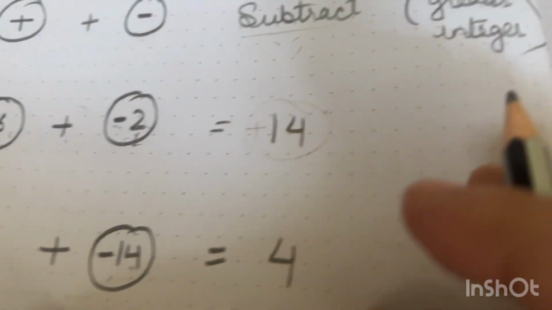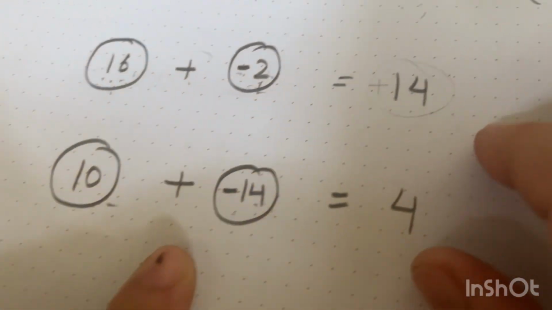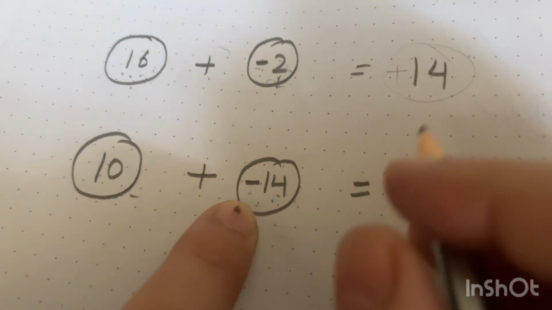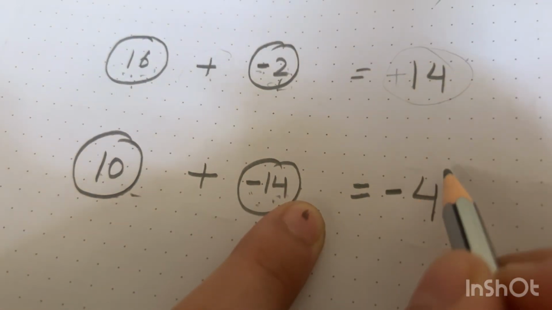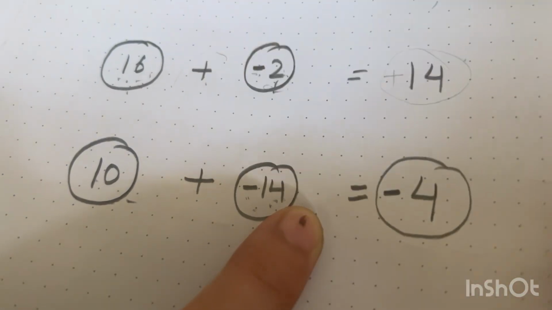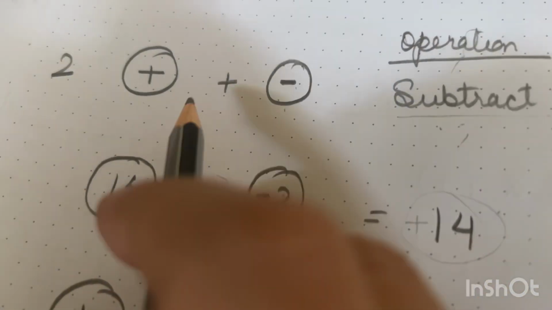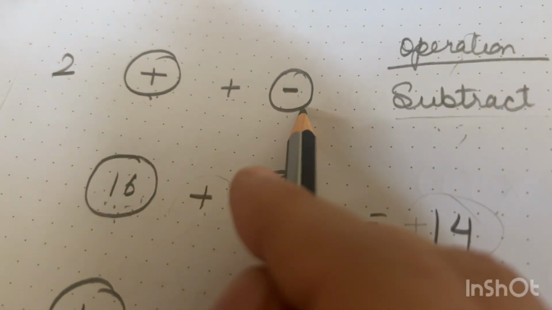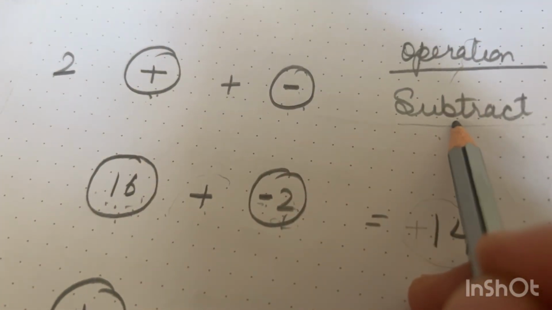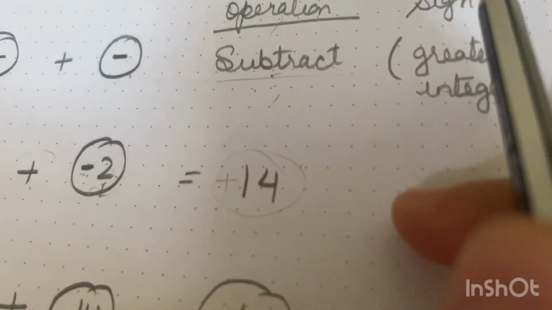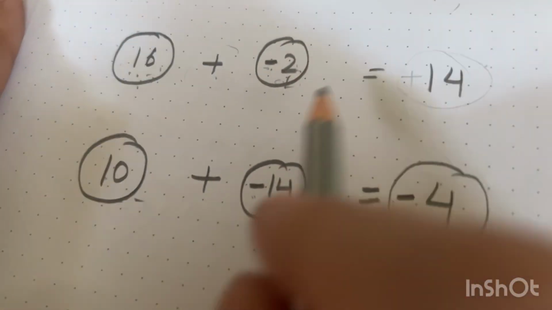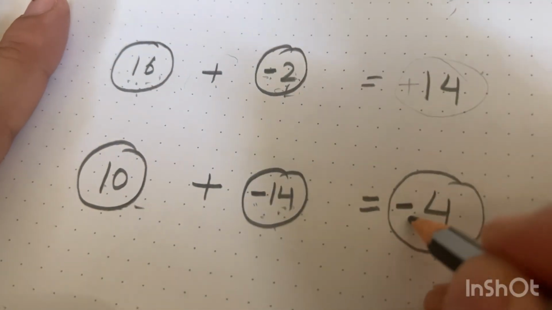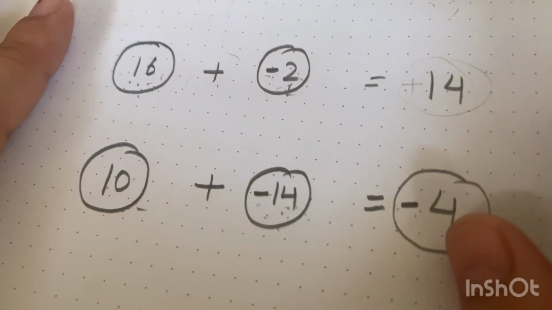Now the sign we put is that of the greater integer. The greater integer is 14, and what is the sign of 14? Minus. So here we are going to put a minus sign. This is very important. When we are adding a positive integer and a negative integer, we always subtract, and for the sign we look at the greater integer. Whatever sign the greater integer holds, that sign will come in front of the answer.